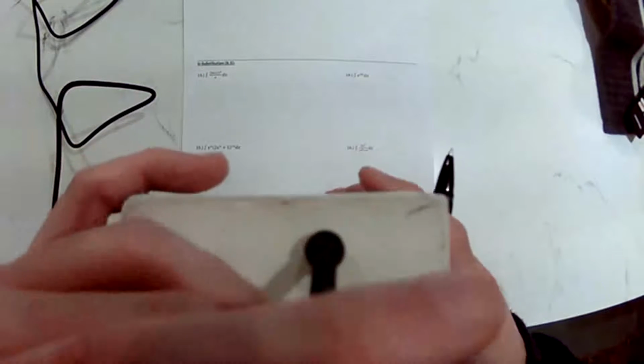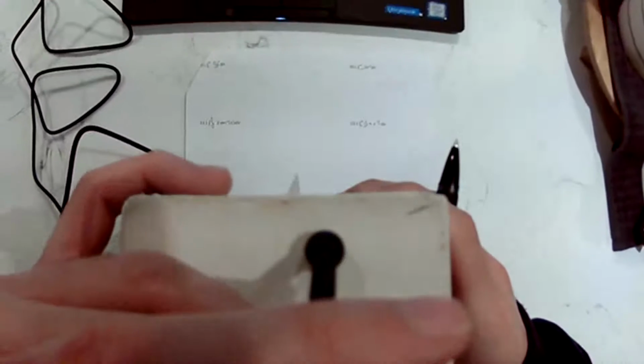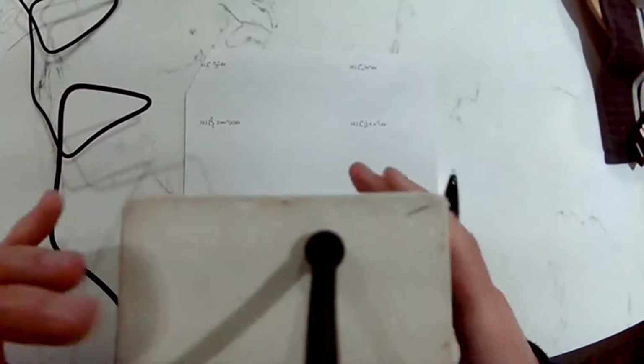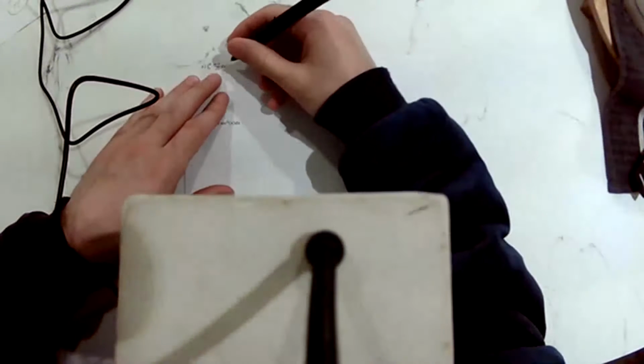Okay, next one. I hope this camera doesn't fall. I'm holding it. I'm holding it. Okay, we did good. All right, next one.